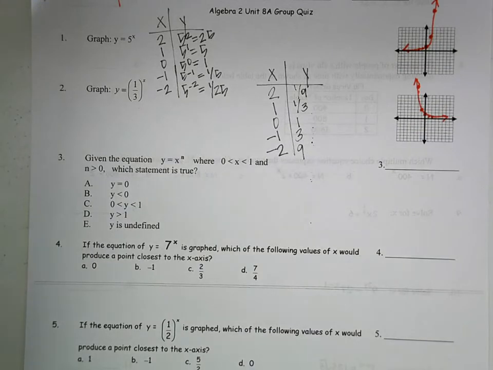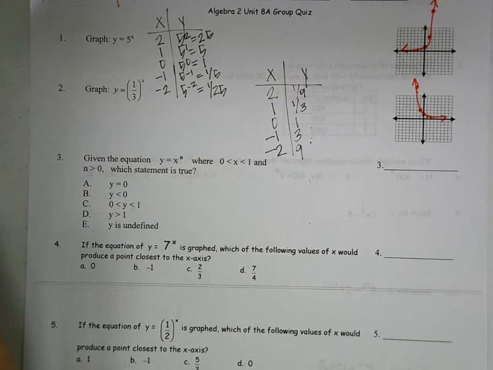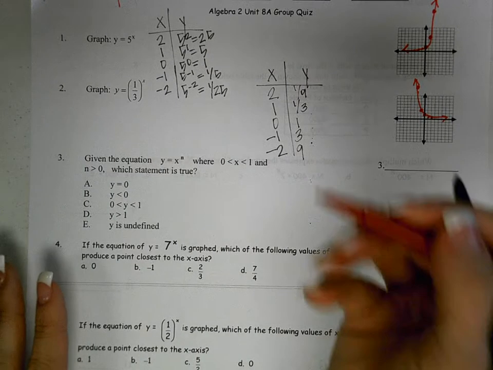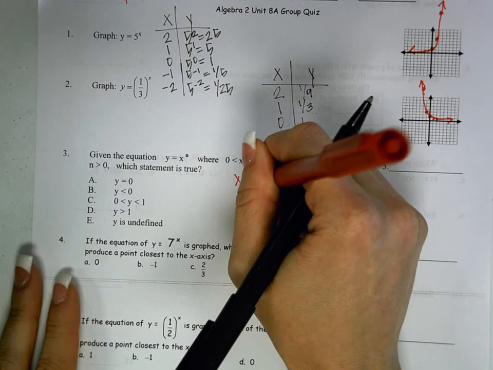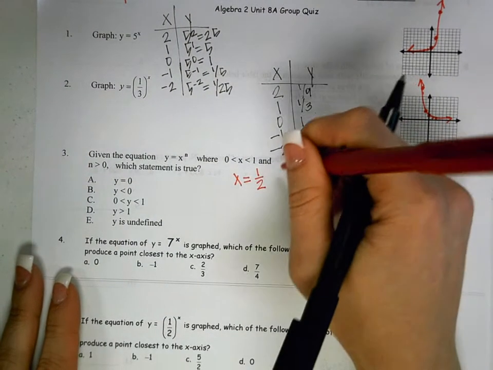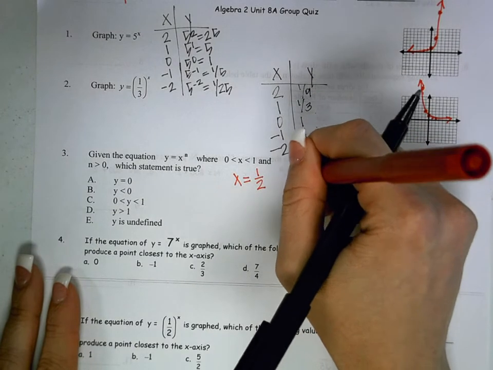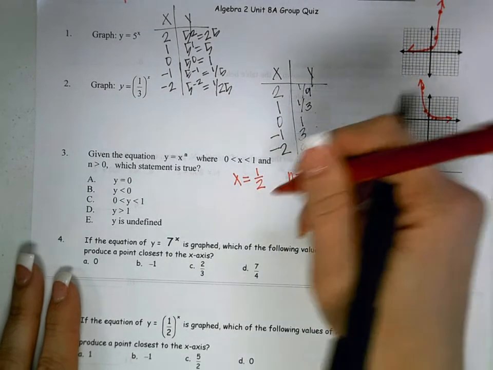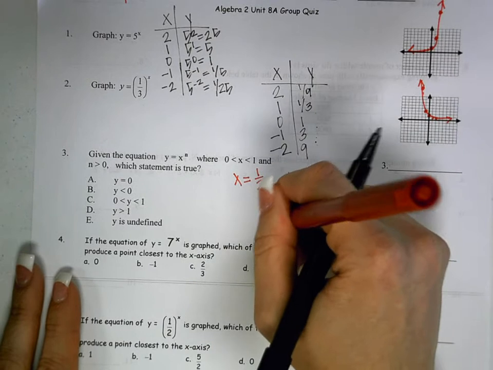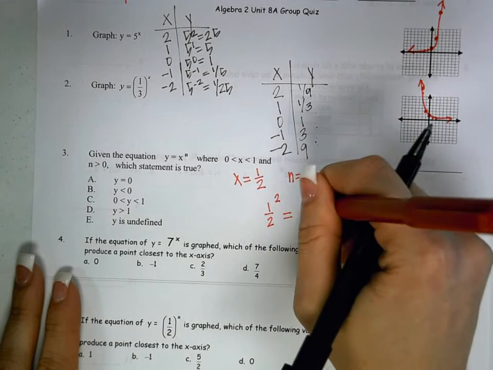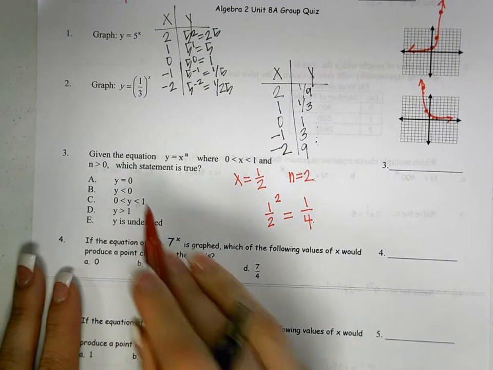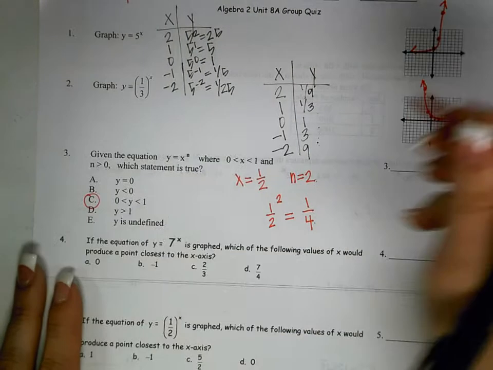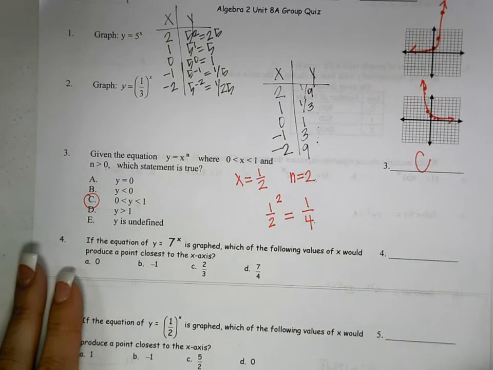On number 3, given the equation y equals x to the n, where 0 is less than x is less than 1 and n is greater than 0, which statement is true? So we need to pick a value. If x is in between 0 and 1, I'm just going to pick a fraction, say 1/2. N is greater than 0. So if n is 2, for instance, 1/2 squared gives you a value of 1/4. And that fits in between 0 and 1. That is the only one that makes sense. So your answer would have been C.